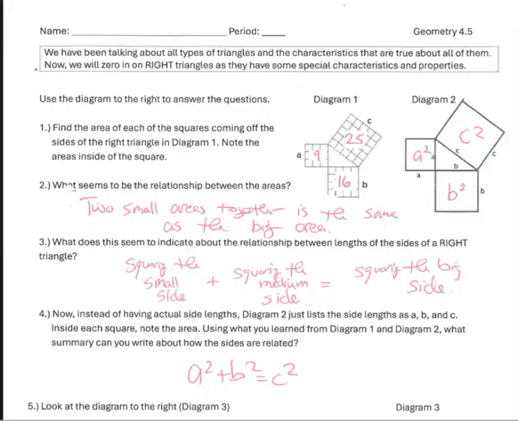Find the area of each of the squares coming off the sides of the right triangle in diagram 1. Note the areas inside. And students got 9, 16, and 25. It says what seems to be the relationship between the areas. They were able to see that it looked like the two small ones, the areas added up to be the big one.